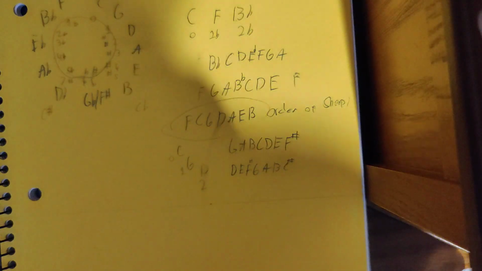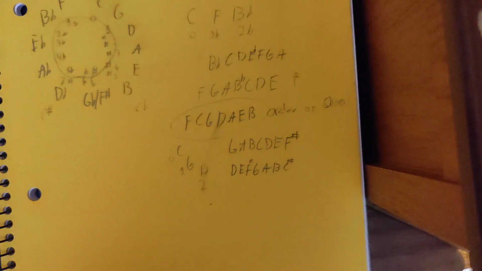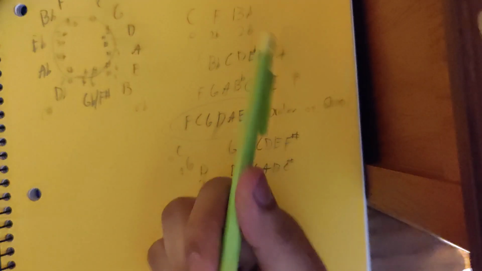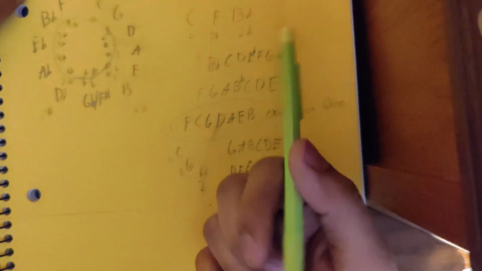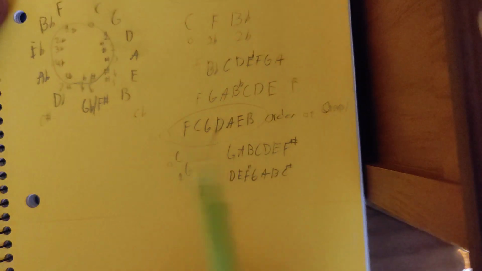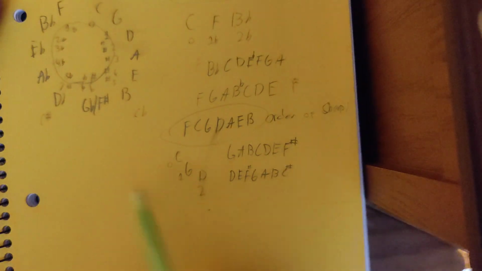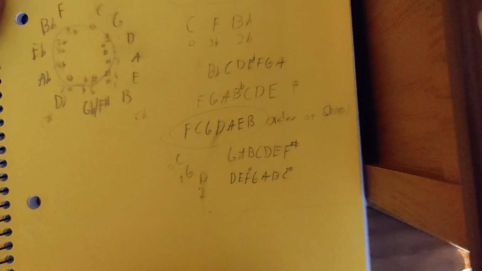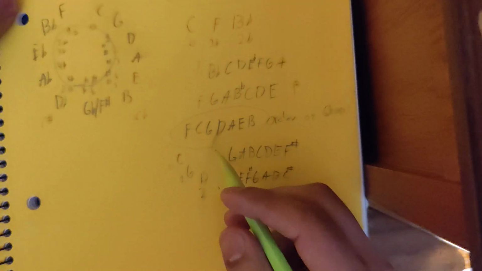So that's the way to remember that. Now, for the order of flats, you know which notes are flat in scales with flats, and for the order of sharps, which notes are going to be sharp for scales with sharps in them. But how do you know how many sharps a key has, I should say? Well, you also go back to BEAD, the greatest common factor.